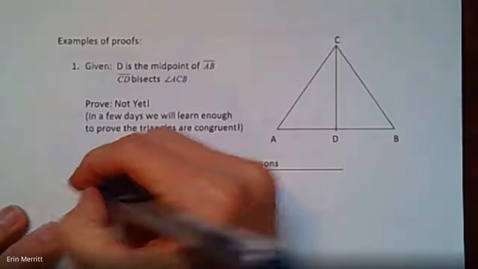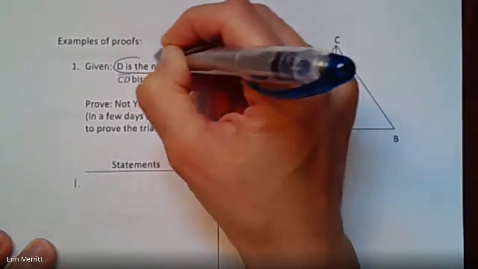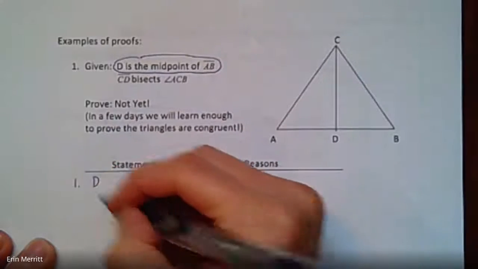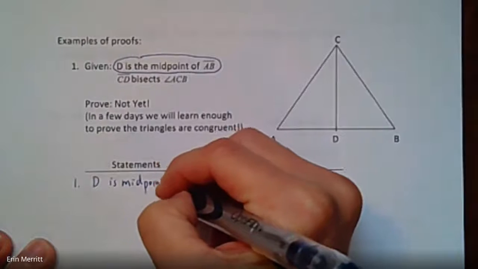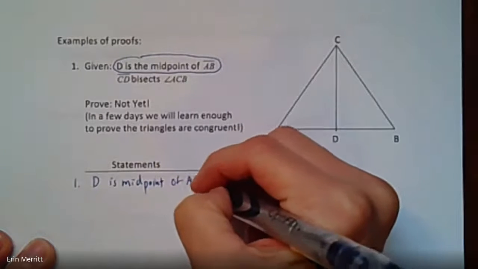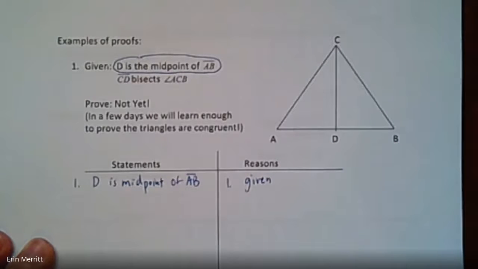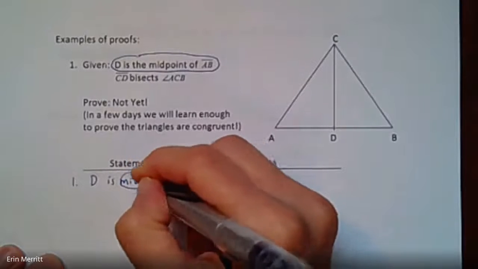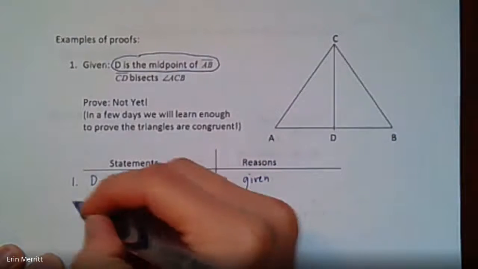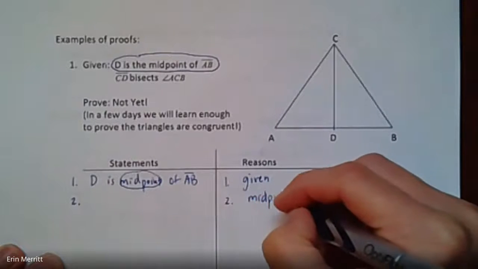So how we will start these is to say, all right, I always start a proof with a given. So I would put the first given down and say D is the midpoint of segment AB. And under reasons, we'd write given. All right. Then, just like we just practiced, step 2, we would take that vocab term and see what we could say from it.